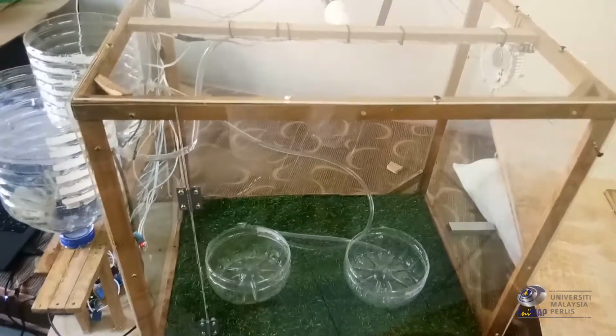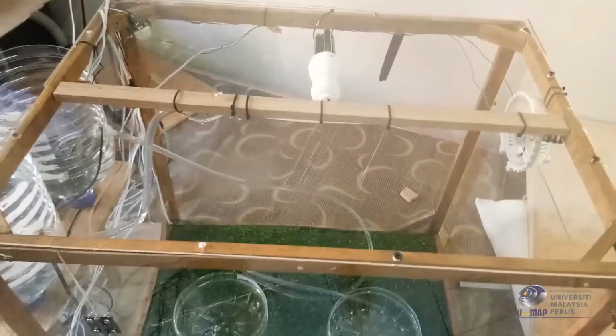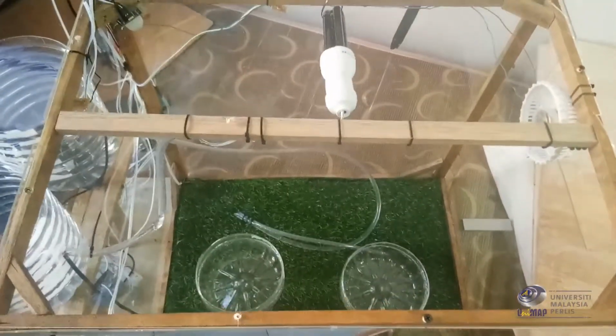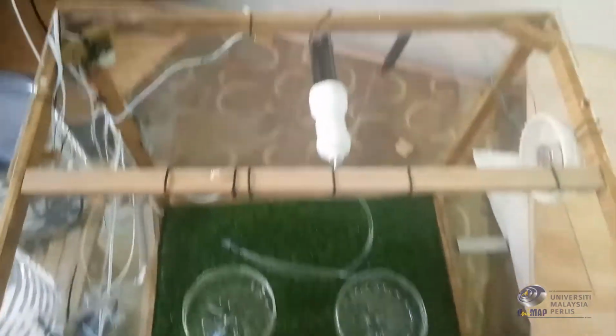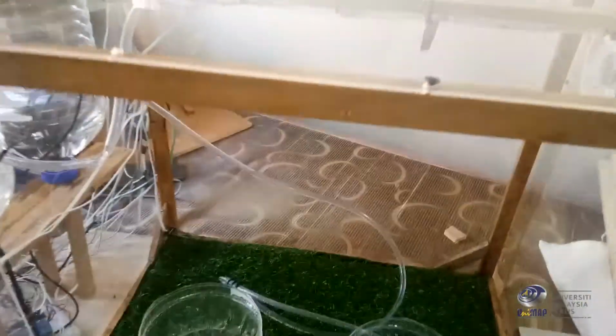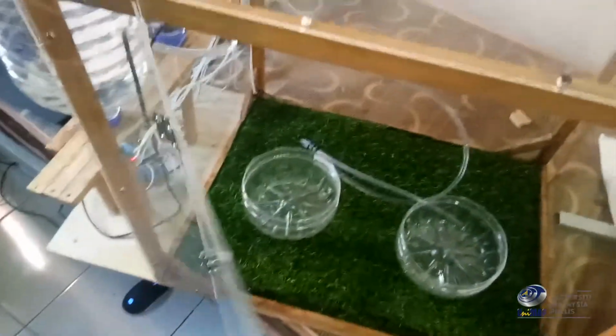So this is our prototype of the greenhouse. The size is 50 cm by 35 cm, so it can fit more than 2 plants. And then this is a water tank and a fertilizer tank. And this is the data when the program is running. So now the ESP is running and the program is running.